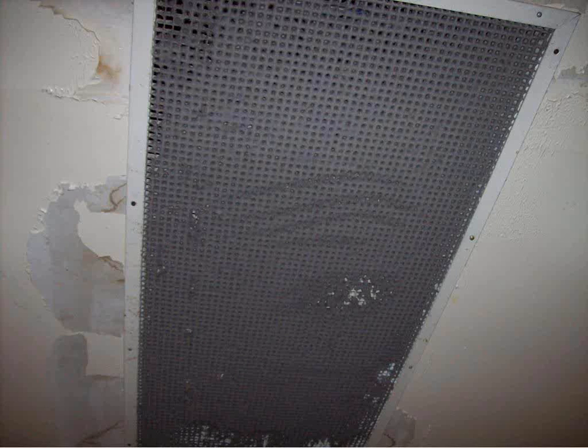And here is a return vent. You can see it looks like there's been some water damage around it, some peeling paint. And then it looks like probably less than 50% of the air can be returned through this particular vent. I mean, you can see it's kind of caked on the bottom. This just shows you the quality of the air in this particular classroom, that it's really dusty, adhering to the surface.